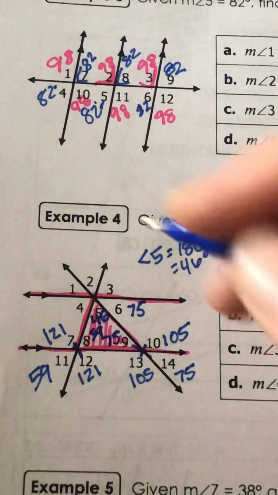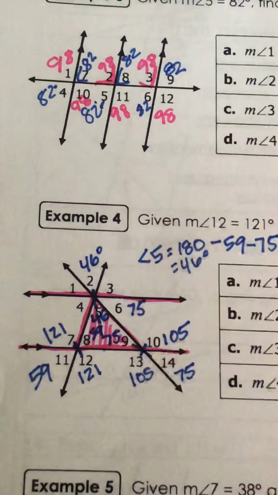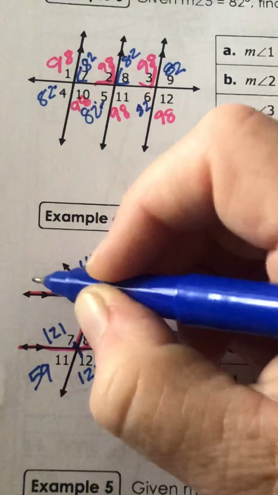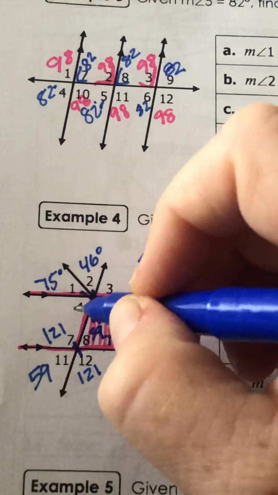So 5 is vertical with angle 2, so that's 46 degrees. Okay, let's see if we can figure anything else out. 1 and 6 are vertical. Okay, so now we just really have 3 and 4.